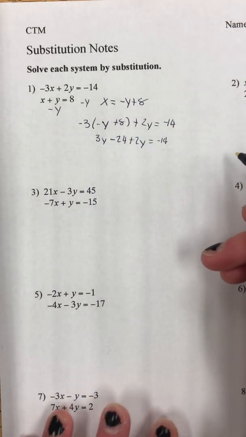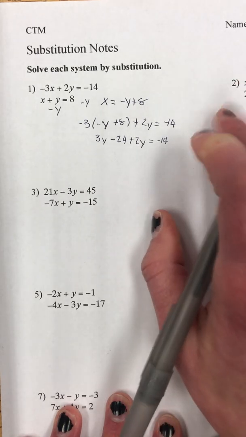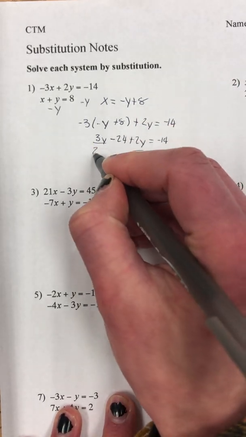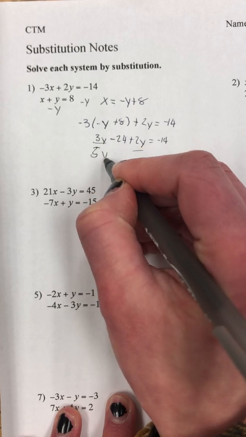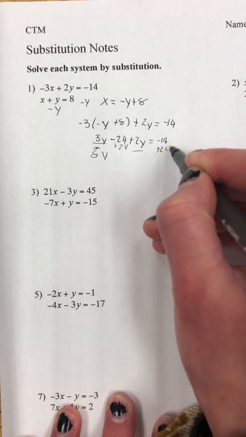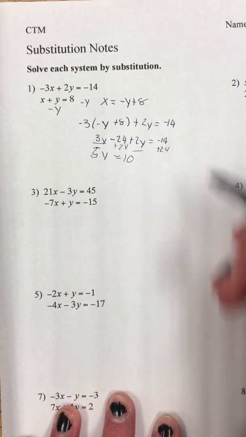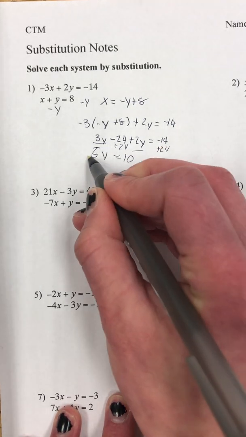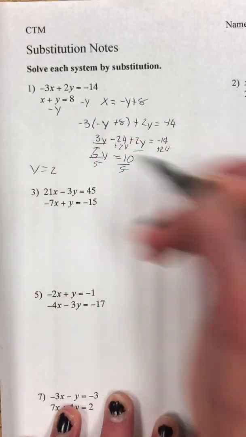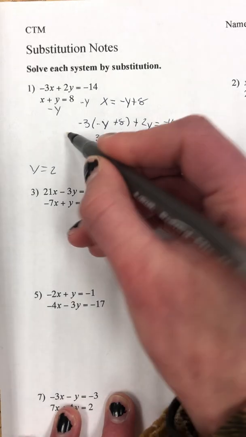We need to solve for y, so we're going to combine like terms. We have 3y and 2y becomes 5y. And then we're going to add 24 to both sides. And that becomes 10. So 5y is equal to 10. We're going to divide by 5. Y is going to equal 2. That is only the beginning.